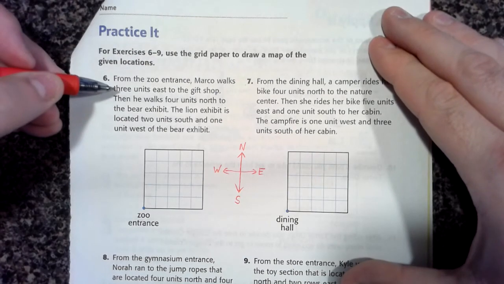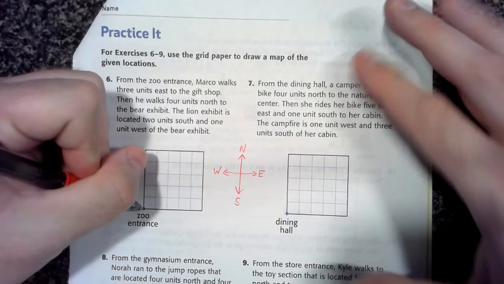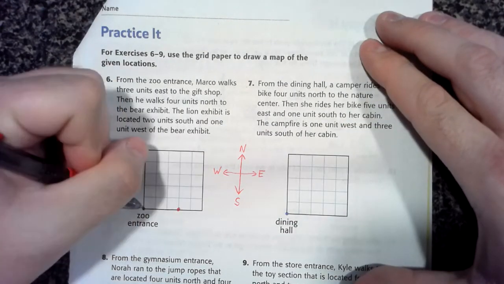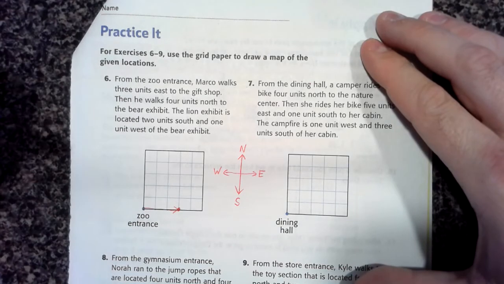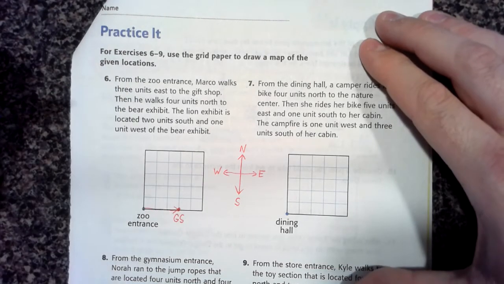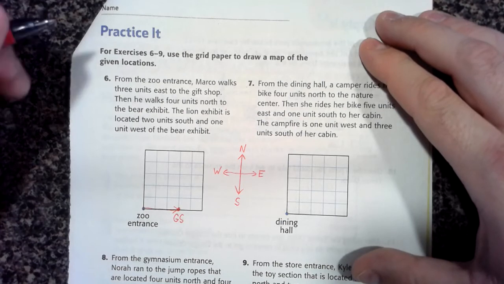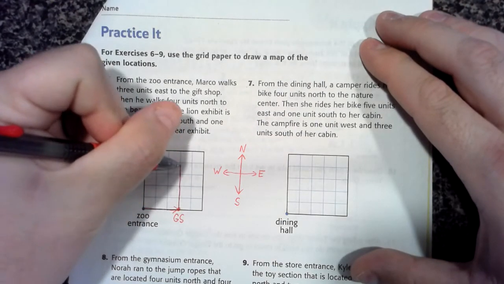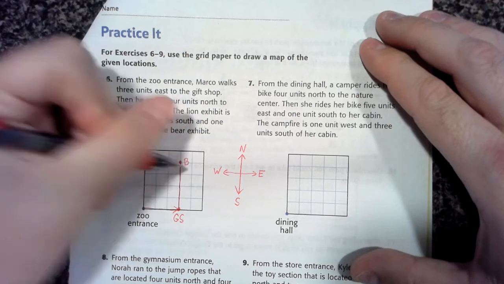So he walks 3 units east. So we'll start here. We're going to go east right there, 1, 2, 3. So he walks this direction, and that's to the gift shop. So we'll just say GS, gift shop. Then he walks 4 units north to the bear exhibit. So we're going to say 1, 2, 3, 4. So this is the bears. We'll just put B for bears.